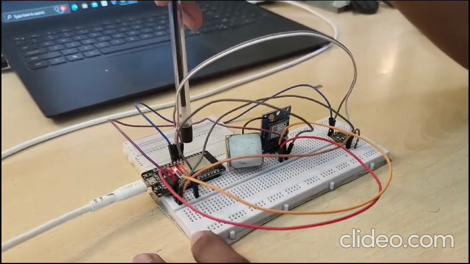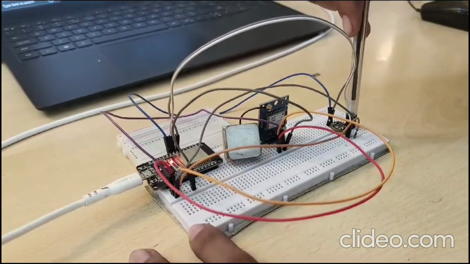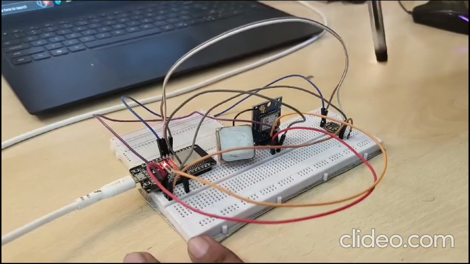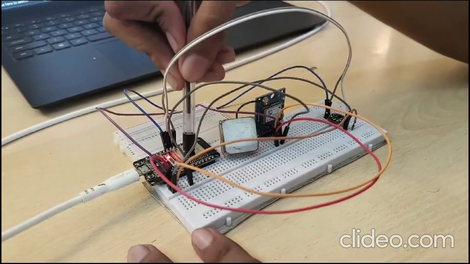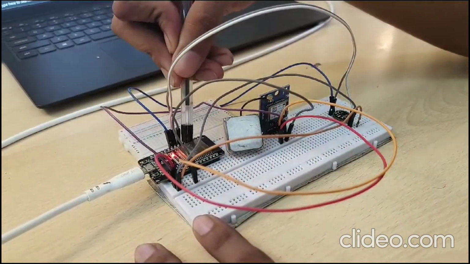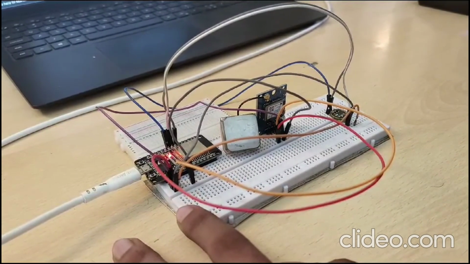As you can see, this is the ESP. It is connected to a GPS and a mic. This mic module we are currently using is an INMP441 mic module. The GPS is Neo 6M GPS module. The ESP collects data from both these sensors and sends it over to the AWS server. It sends data through Wi-Fi, or we can also use 4G network.